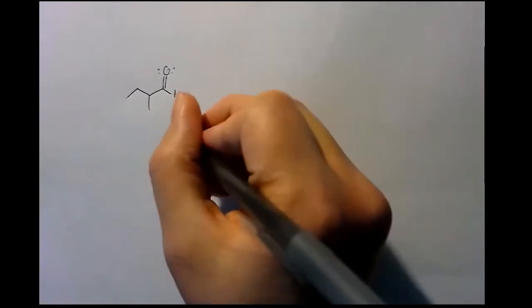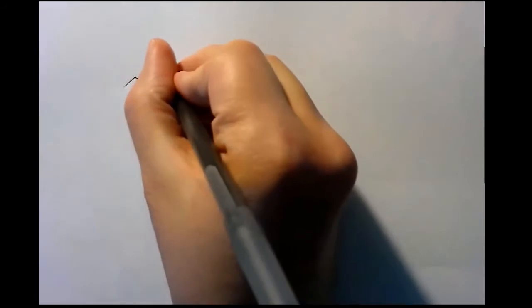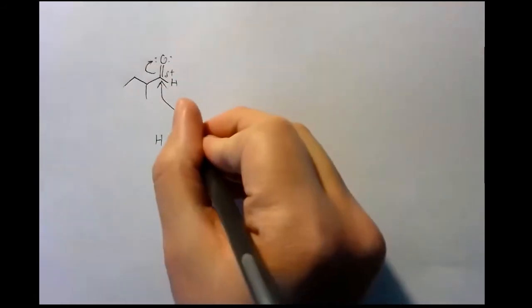Our nitrogen can act as a nucleophile, and we're going to attack that carbonyl carbon. This is our electrophile with partial positive charge. We've got our nucleophile with partial negative charge. We attack, and then we're always using that second arrow there to move our electrons out of the way to make room for the new bond.